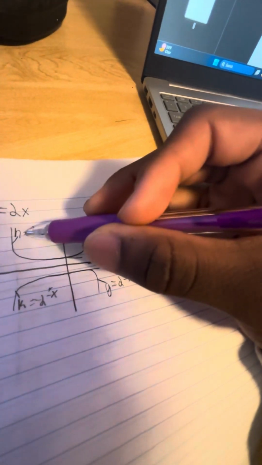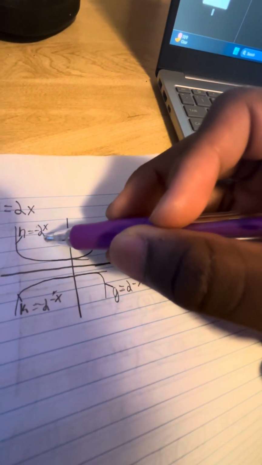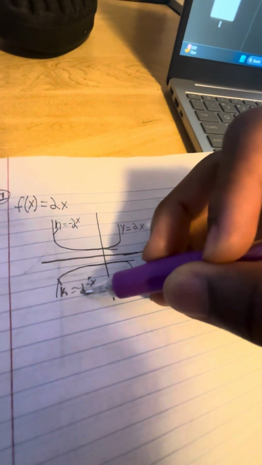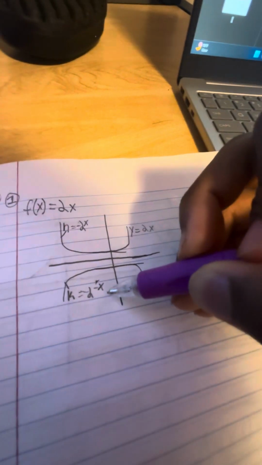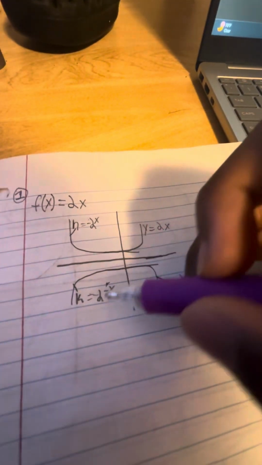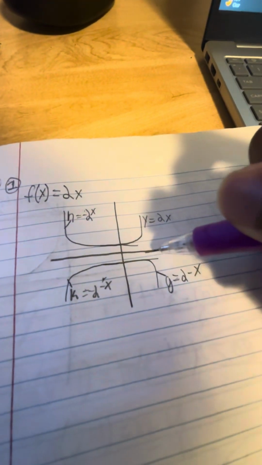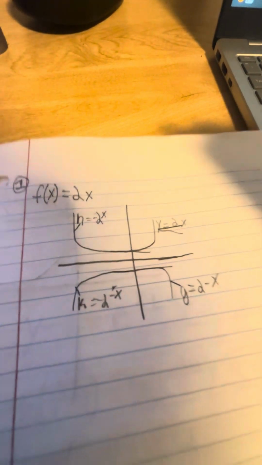And h equals negative 2 to the x is a reflection over the x-axis, and then k equals negative 2 to negative x is a reflection over the x and y-axis. So this is how they all compare to the parent graph.